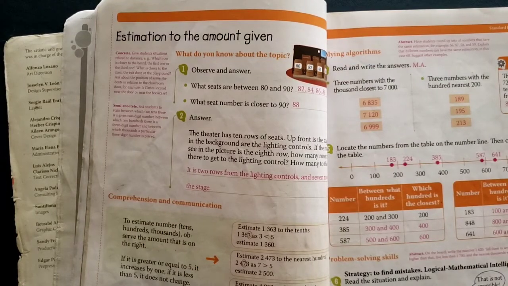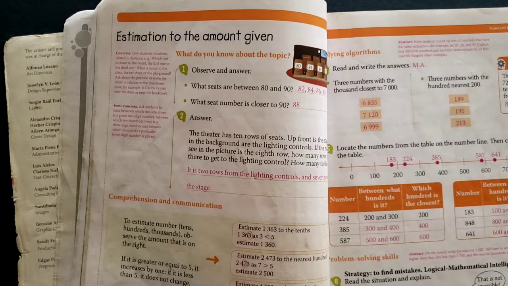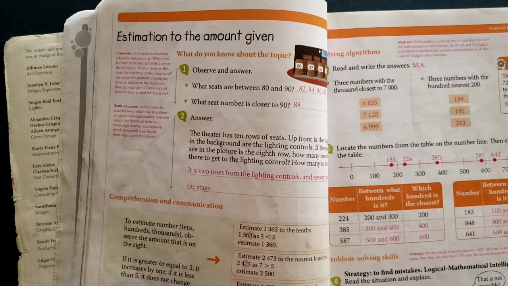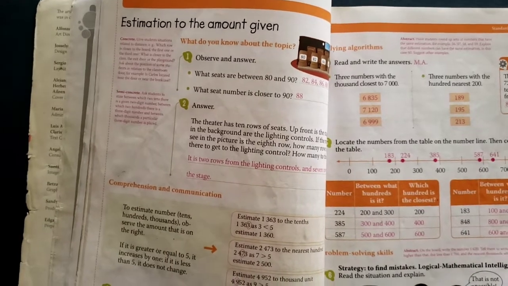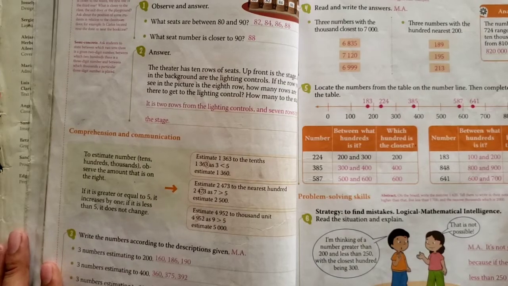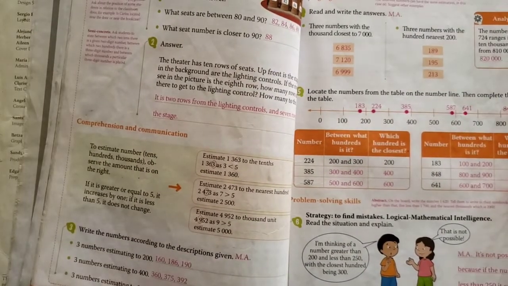The very first thing that we're going to learn is what it is to estimate numbers. To estimate a number is to make it wider, to take the number in a wider approach. We're going to try to make a number that is rounded. To estimate numbers, we need to follow some rules, and we need to identify some things. When we estimate a number, we are going to be given instructions.